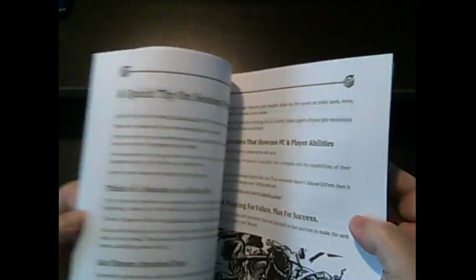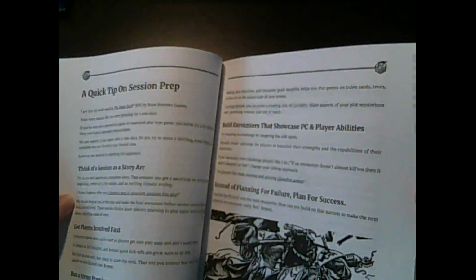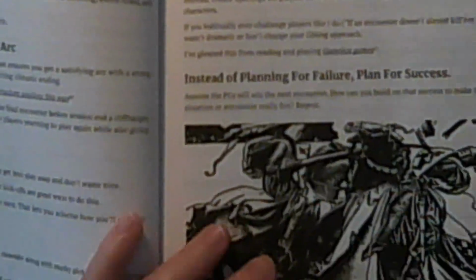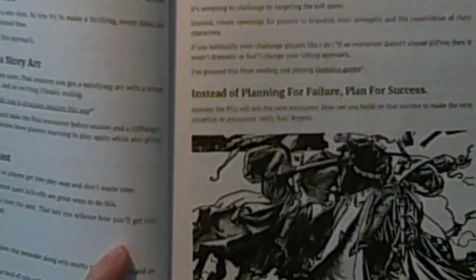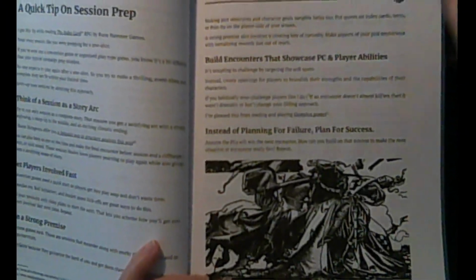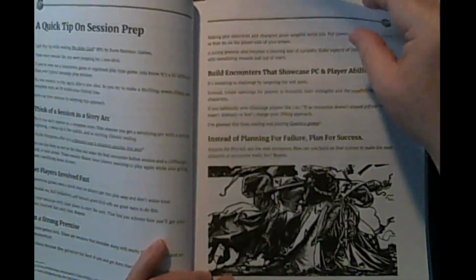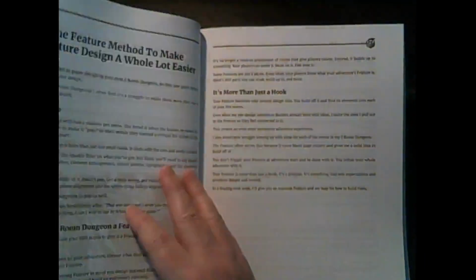And when we get to the tips on session prep, you'll notice the artwork in here is from a clip art collection. I think it adds to the value of the product, but it's a little disappointing in the fact that it is just recycled art from other products or from history, and then the copyright's been expired.